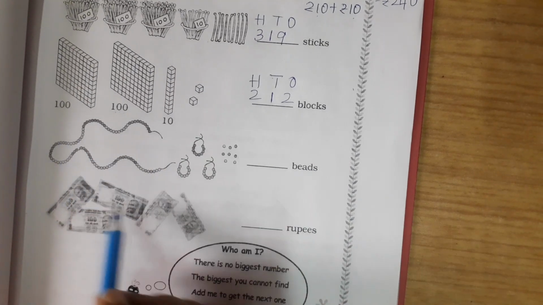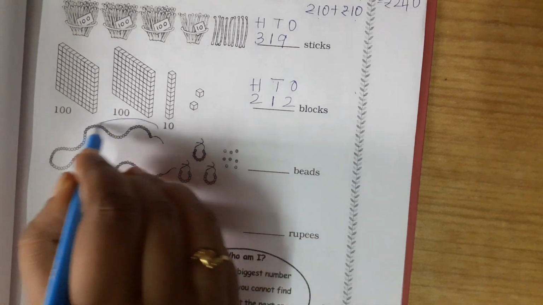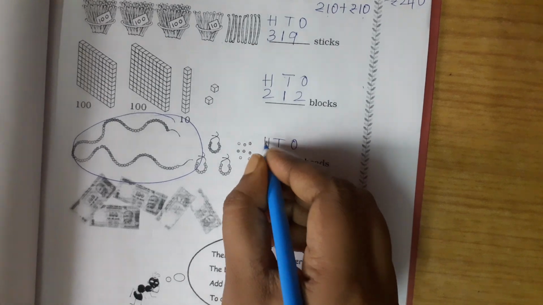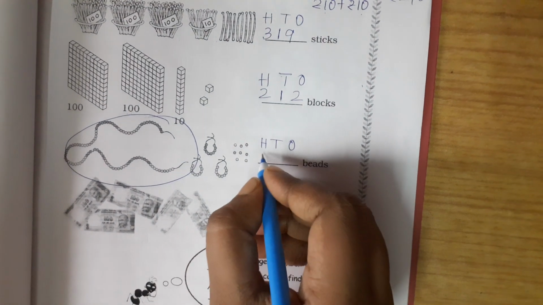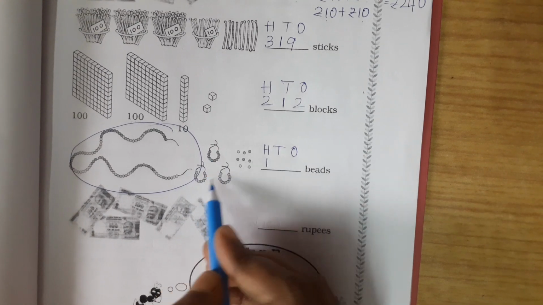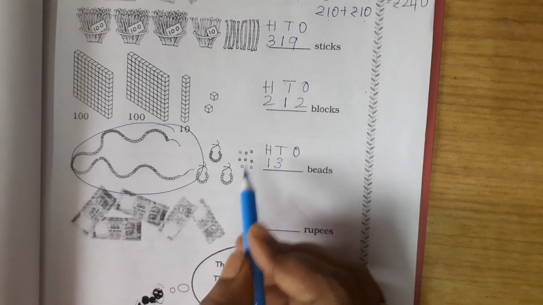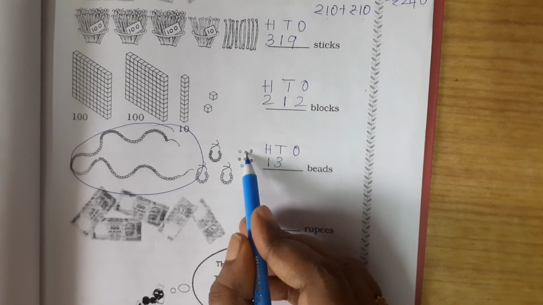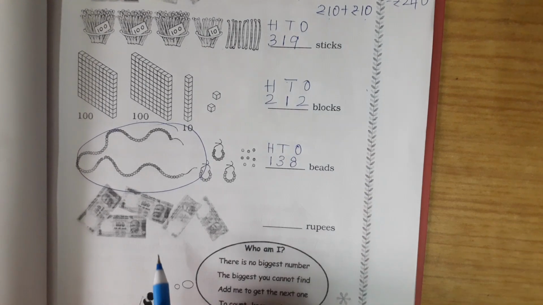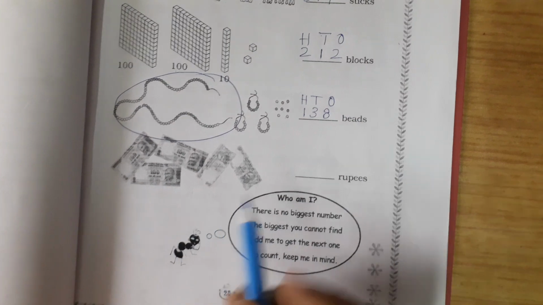Next, beads. How many 100 beads are there? 1. 100 beads are there. This is fully 100. So ones, tens, hundreds. How many hundreds are there? 1. How many tens are there? 1, 2, 3. These 3 are tens. 3 tens are there. How many ones or loose items are there? 1, 2, 3, 4, 5, 6, 7, 8. 8.